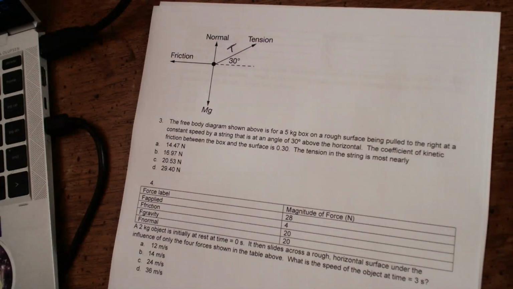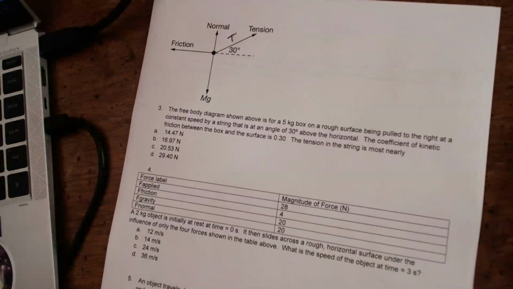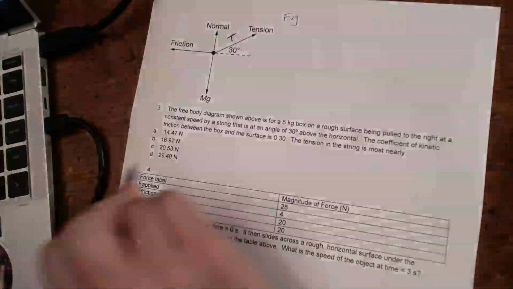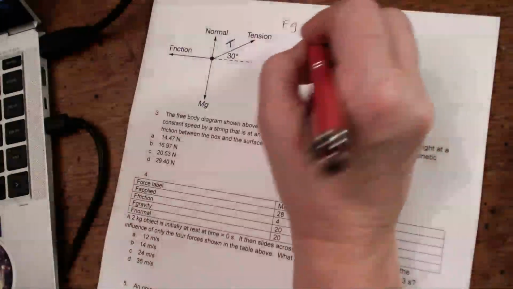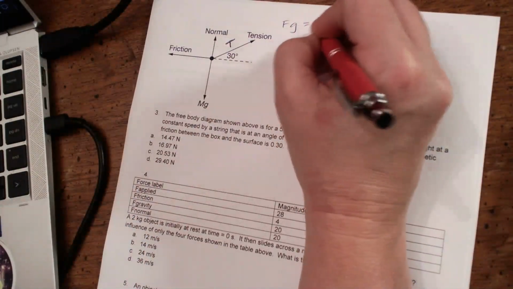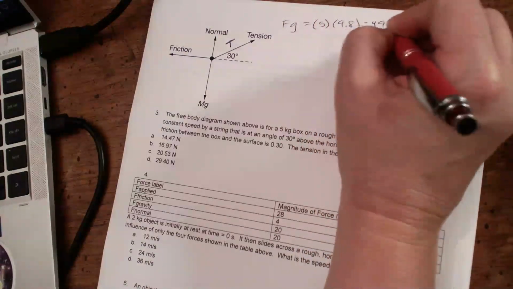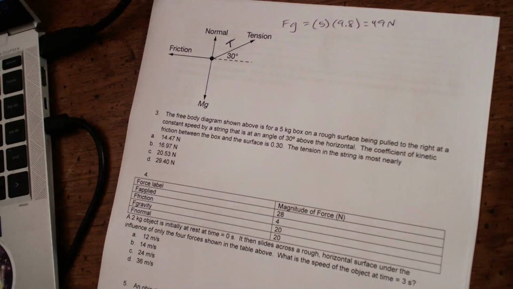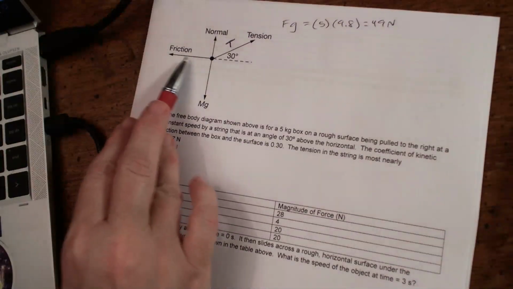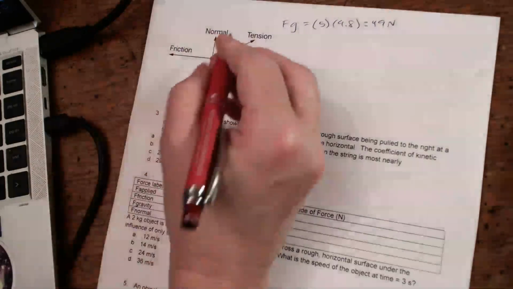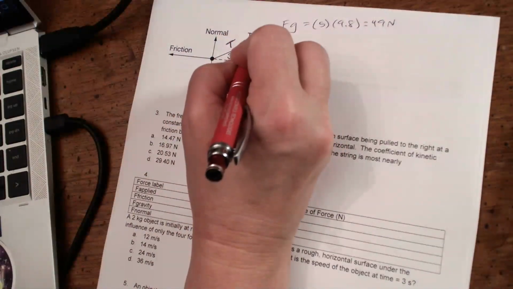So let's go ahead and do a few things that we know. We can get Fg, and that's going to be 5 times 9.8, so that's going to be 49, I think. We know that we're moving along a surface, so in this scenario, we're going to have components of tension.